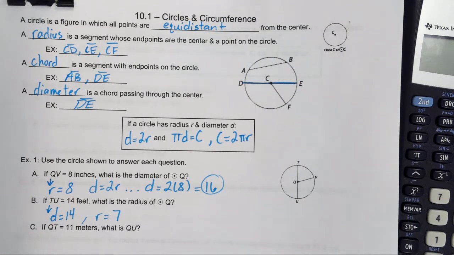Hey everybody, I already filled out some of the easy parts of this note taker here. We're starting off with chapter 10, section 1, circles and circumference. It's stuff that you've already heard 1,000 times in middle school. But go ahead and start copying what I've got in these blanks as I go through with it.